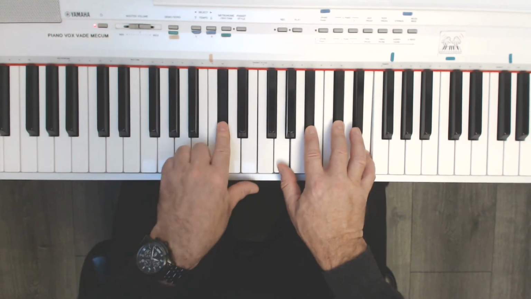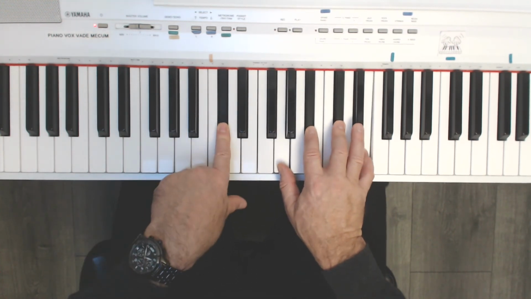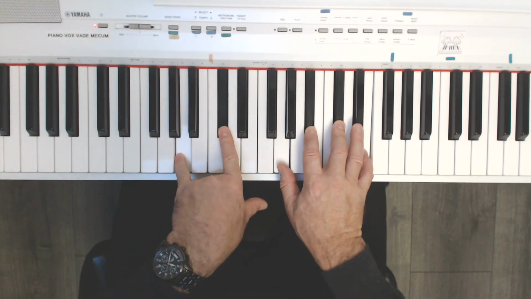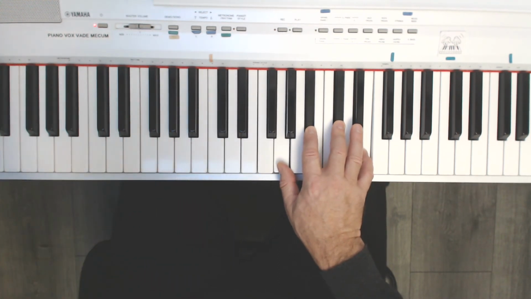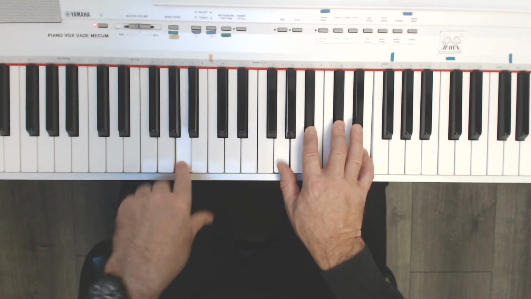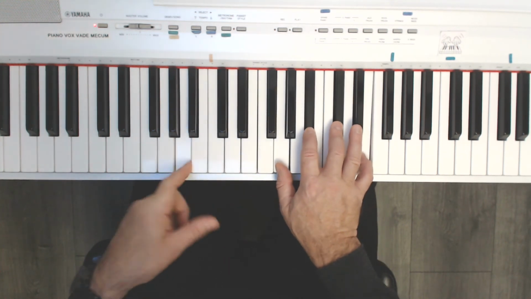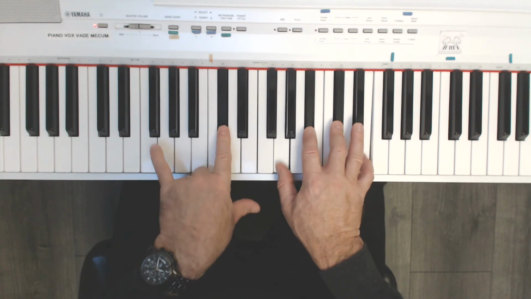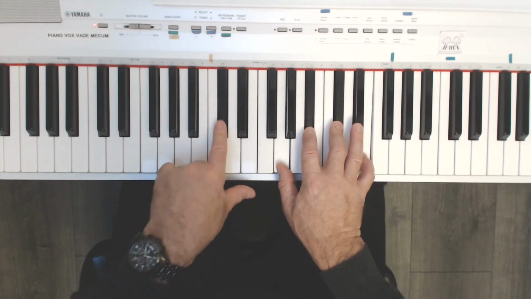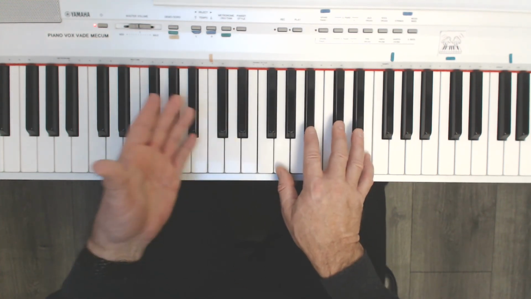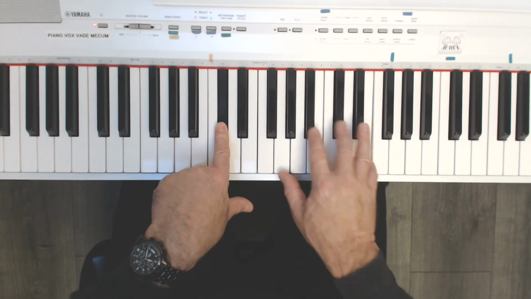Nothing on the G diminished. On G diminished here, we're going to use this note. We're going to use the A here, for the A or the G. It depends.